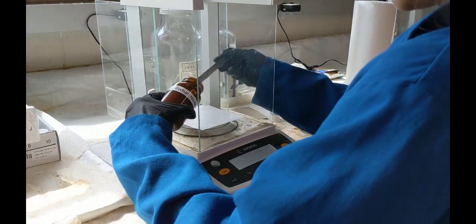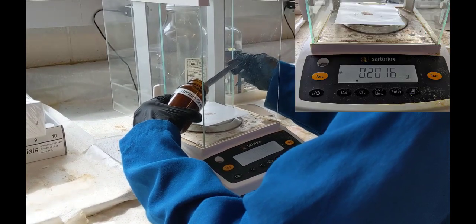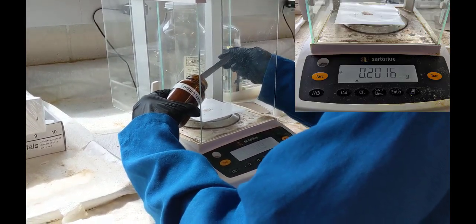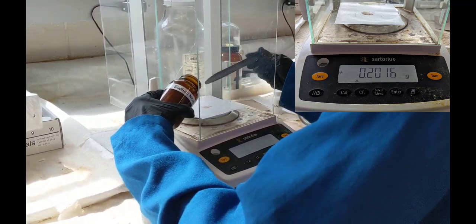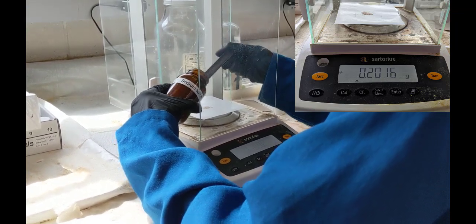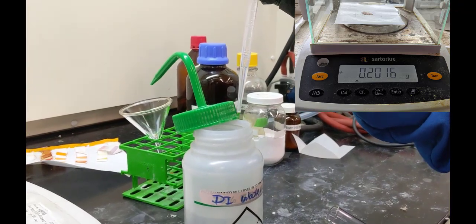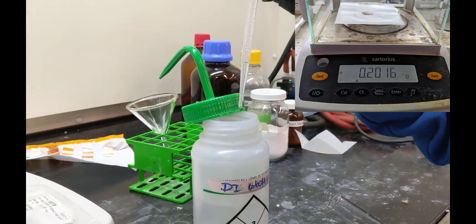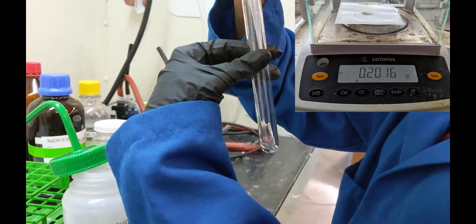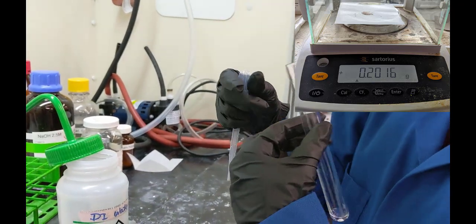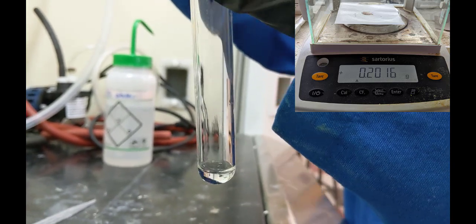Now we can see that the TAs are going to weigh out sodium nitrite. And that final mass they got for it was 0.2016 grams. All right, and also we're seeing that they're measuring out 0.5 milliliters of water, which they're going to use to dissolve their previously weighed out sodium nitrite.